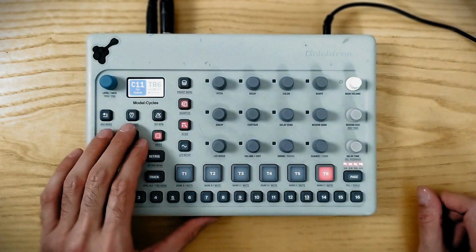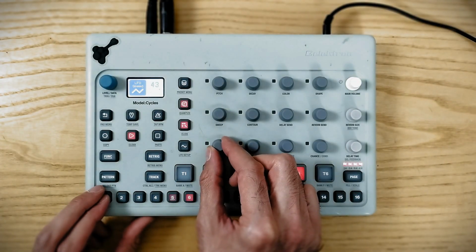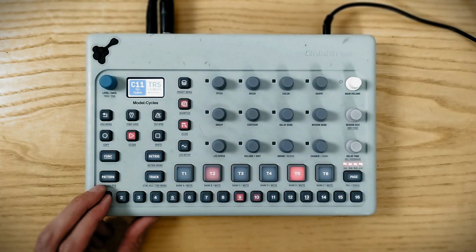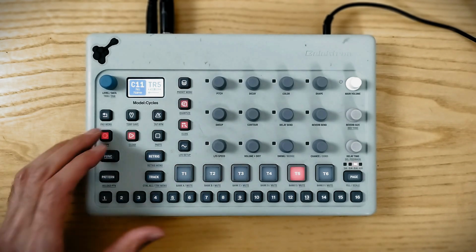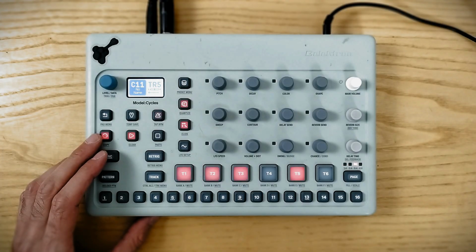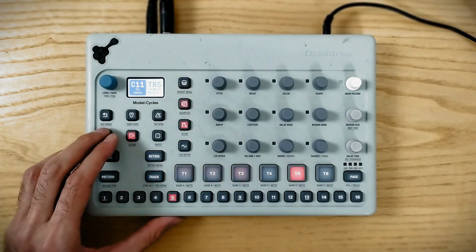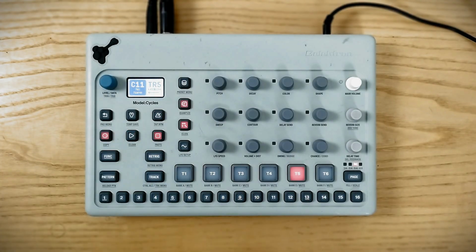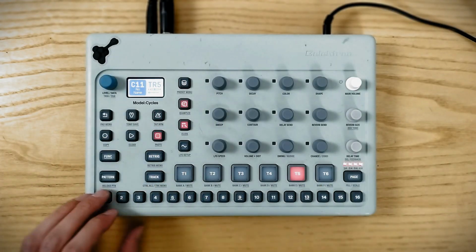Okay. I made a mistake. No. I recorded the notes in the wrong position. I want this bass on the second bar.